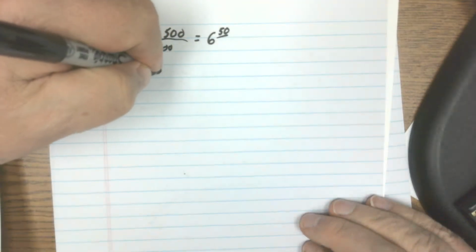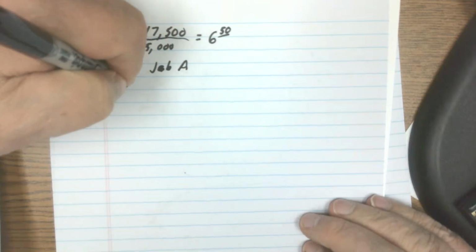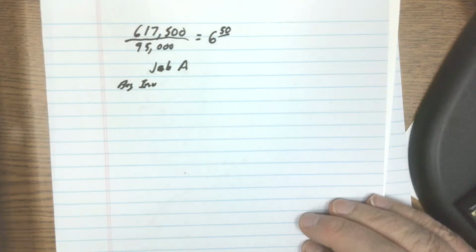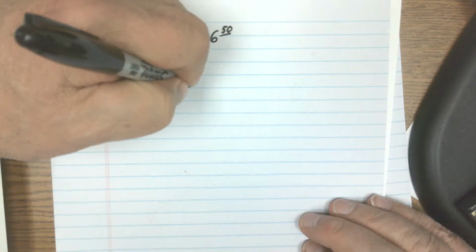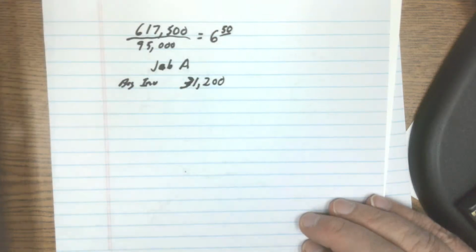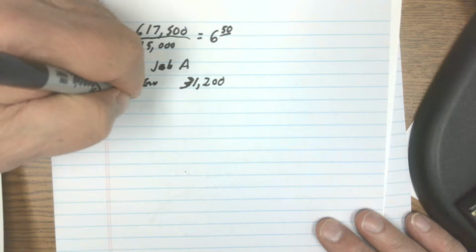Okay. So we want to know what the total cost of job A is. So job A, we have the beginning inventory. And it tells us here, work in process, job A is 31,200. We have direct materials requisition, job A was 65,000.